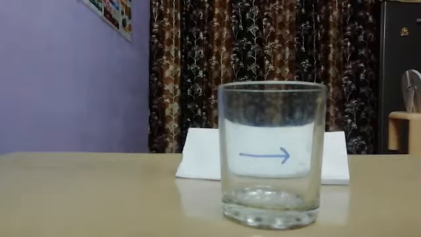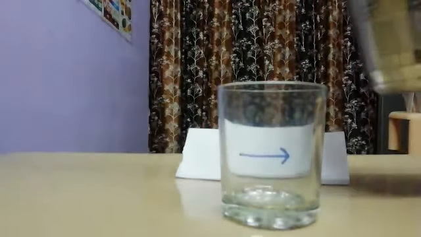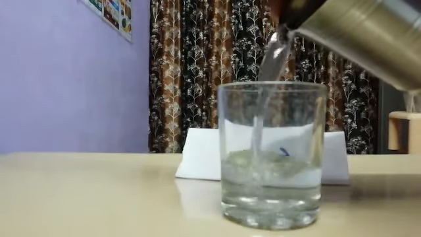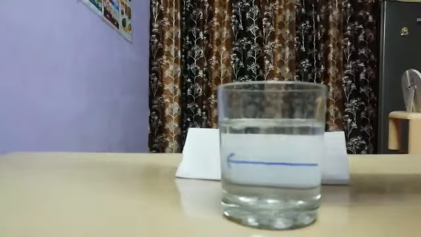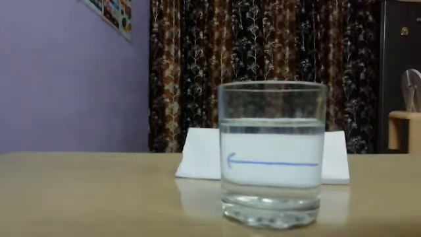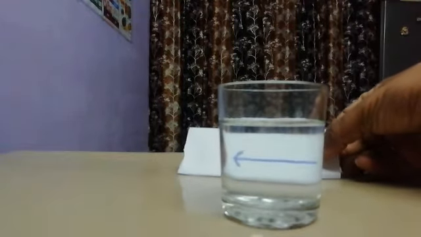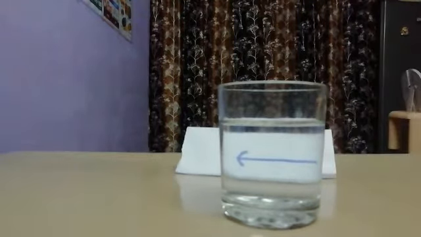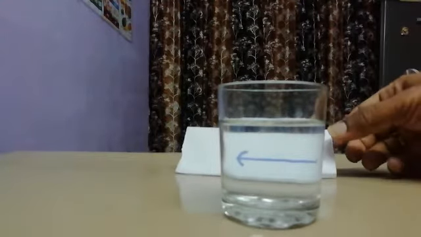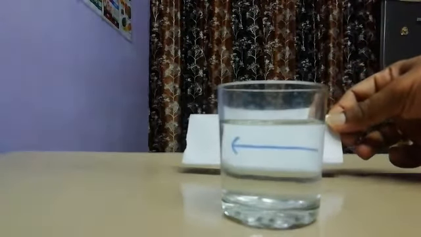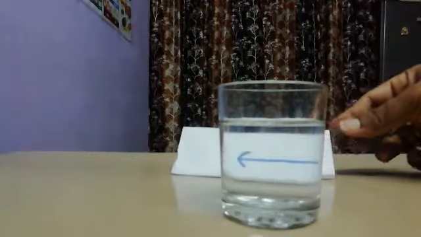Let us observe the same thing continuously. Let us add a little more. What change have you found? The arrow was pointing towards the right, but now it is appearing towards the left. If you want, you can see it: it is towards the right, and it appears towards the left.